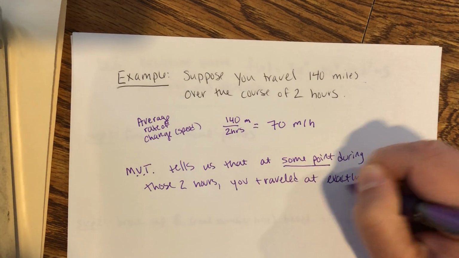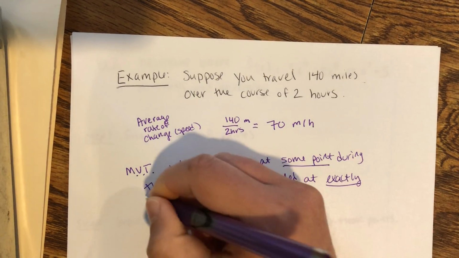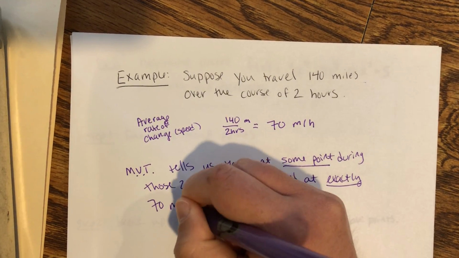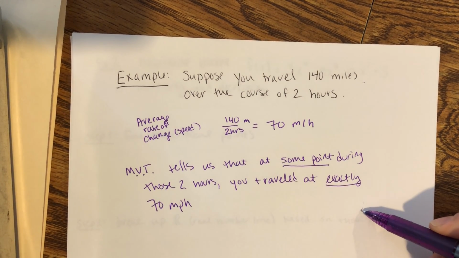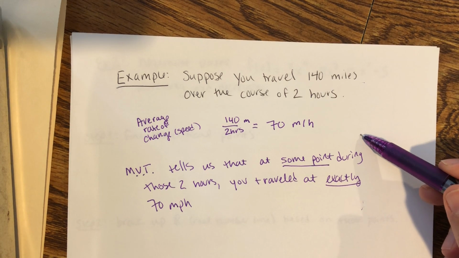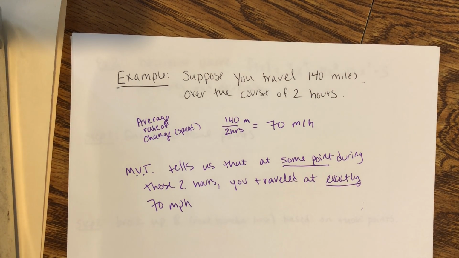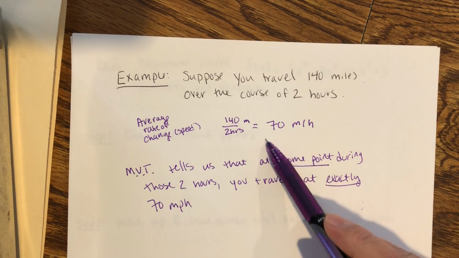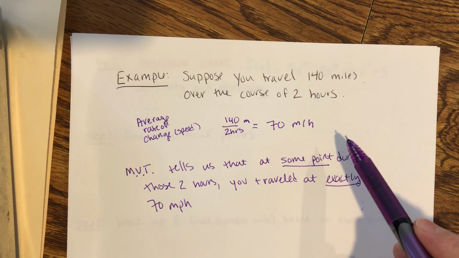Oh, sorry, 70. Average speed was 70. At exactly 70 miles per hour, your instantaneous rate of change, your instantaneous speed, was 70 miles per hour, right? As opposed to your average rate of change or your average speed. And this makes sense, right? Yeah, maybe you went 70 miles per hour exactly the entire time, but probably not.